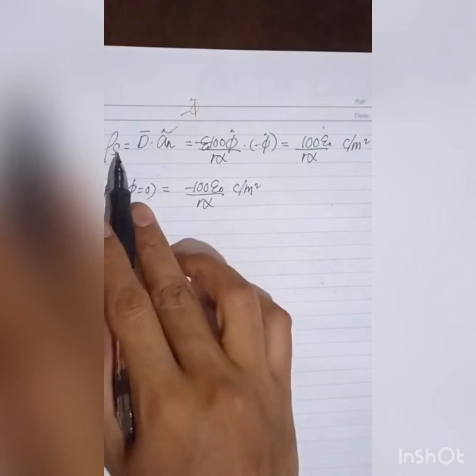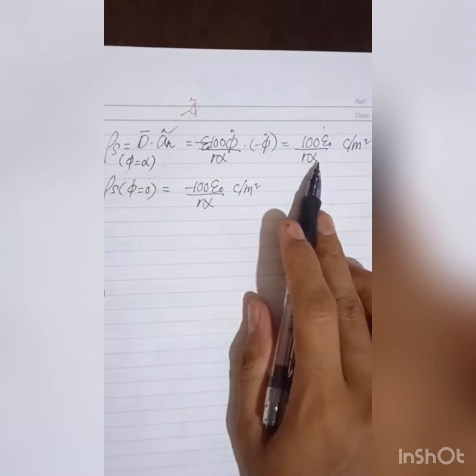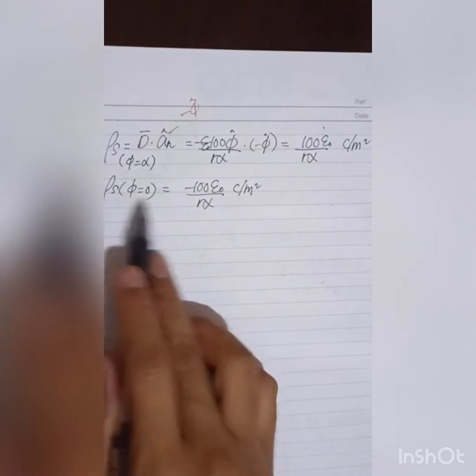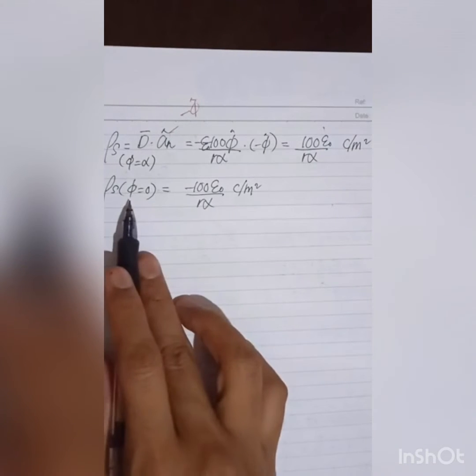So this rho s appears at phi equal to alpha, which is a positive charge density, and this negative value appears on the other plate at phi equal to 0. So now we are done with rho s, the charge density. Now we are going to find the total charge that appears on each plate.